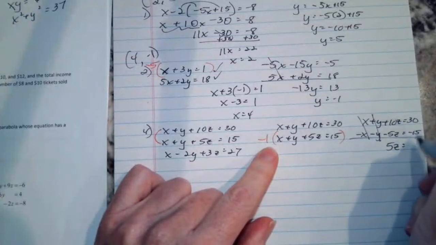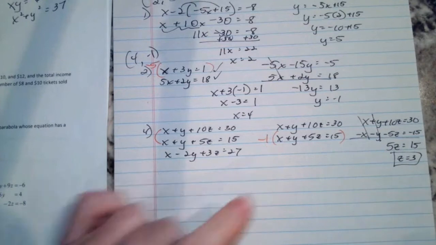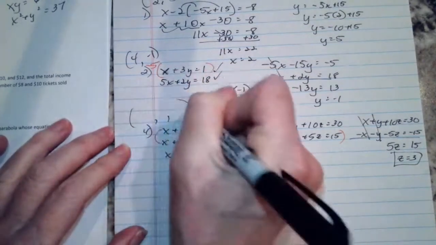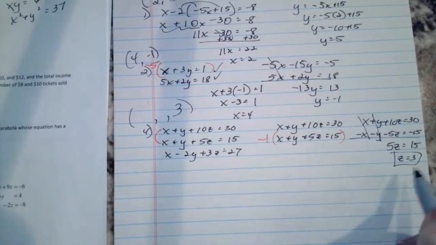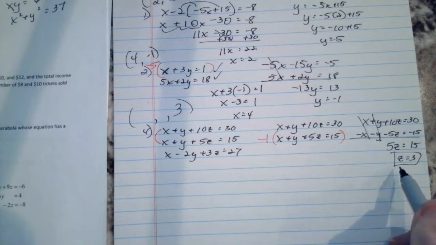We've got 5z equals 15. So z equals 3. So I've got one of my answers. There, I've got the z. But what I don't have is a place now to put that z. If I've got one answer, I've got to go after an equation with just 2 variables. And I don't have one of those. I got lucky here and got rid of both variables. That's sort of lucky, unless you don't know what to do next.